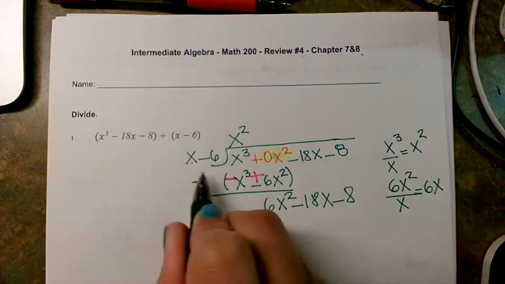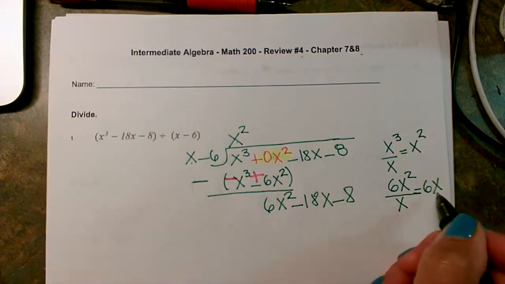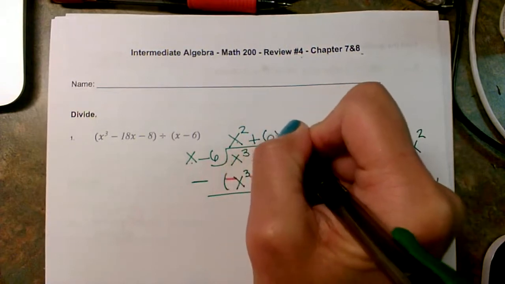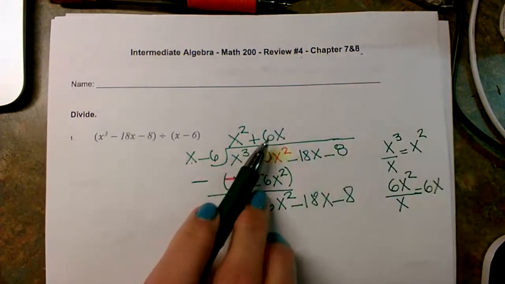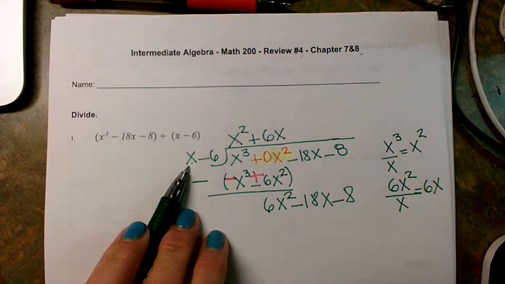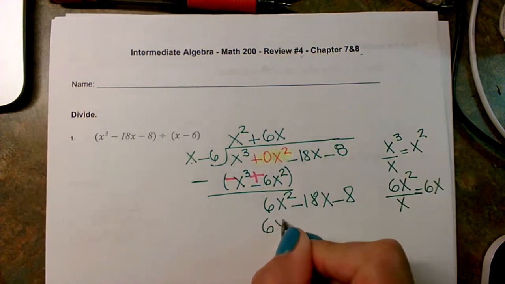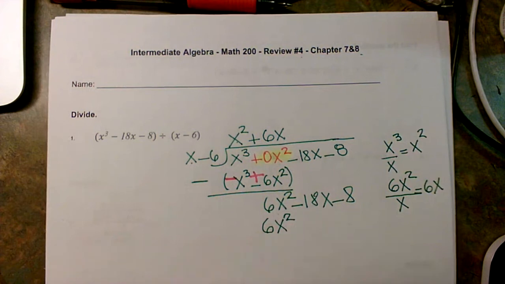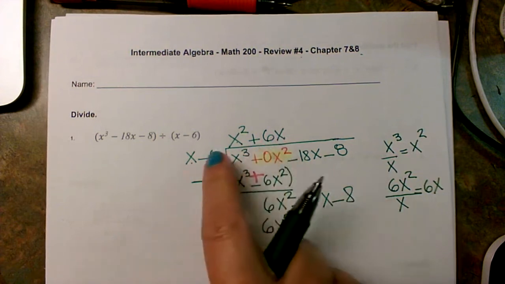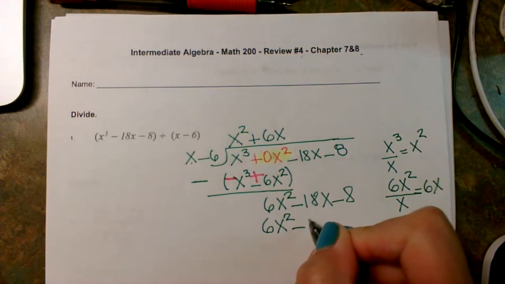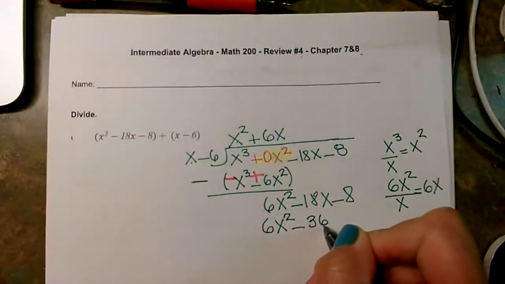I divide the highest one over this one, 6x. So 6x times x is what? 6x squared. 6x times negative 6, that's negative 36x.